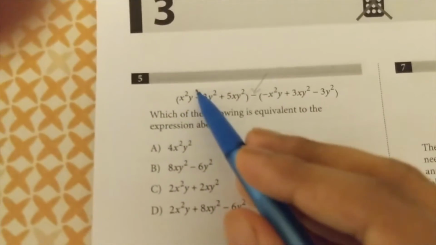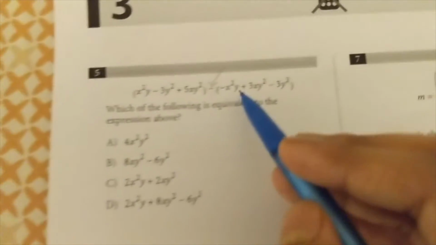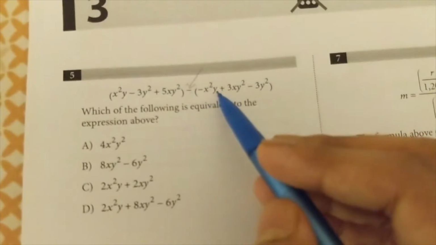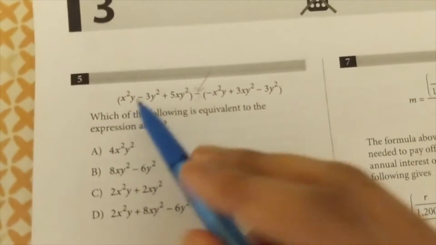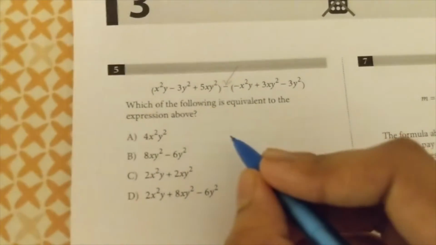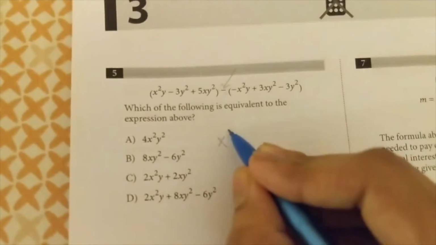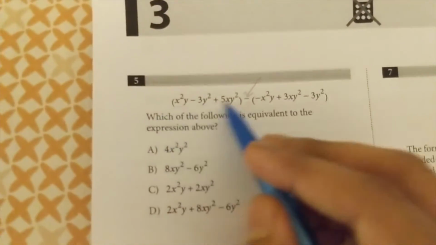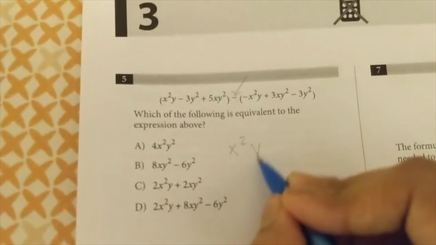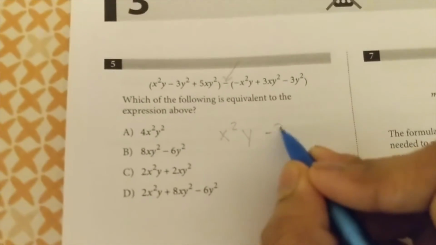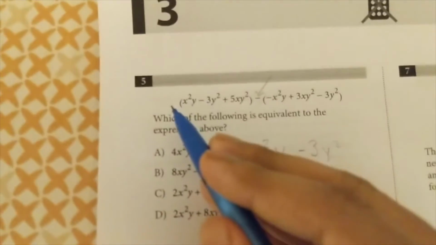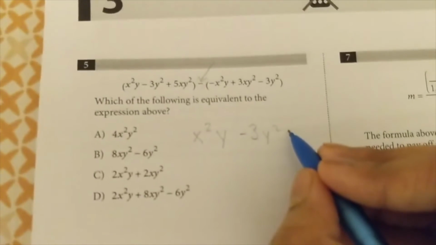So we need to see the exponents on the variables. So we got x squared y, x squared y. So first of all, let's find all the terms on this side of the minus sign. So x squared y minus 3 squared y, and there's no coefficients in front of it.